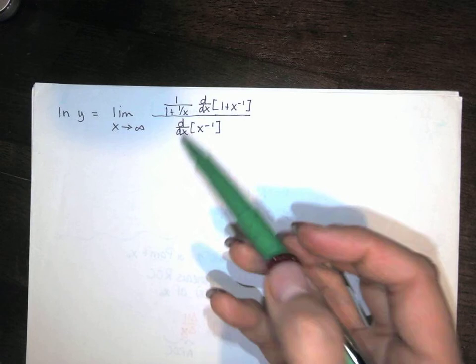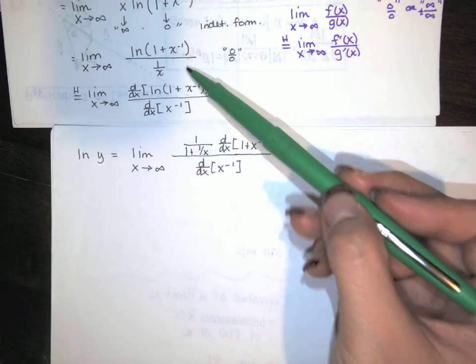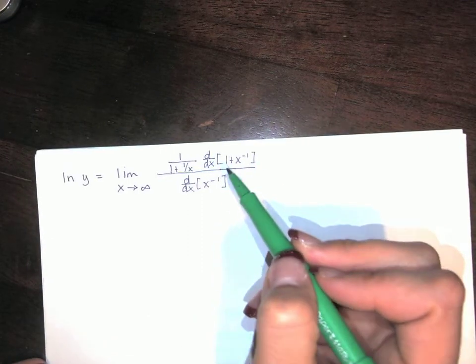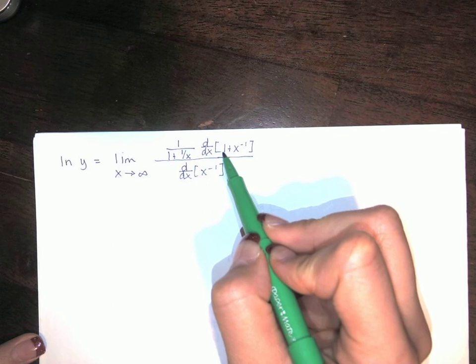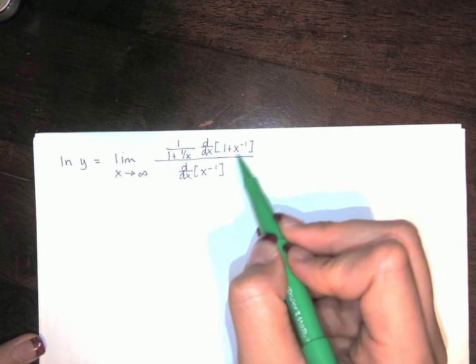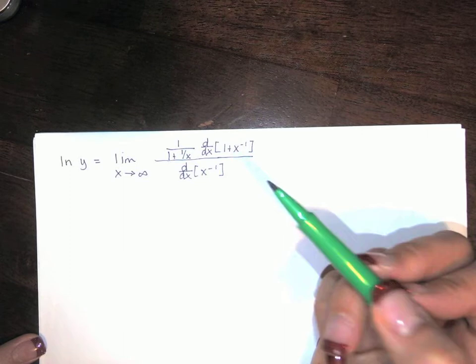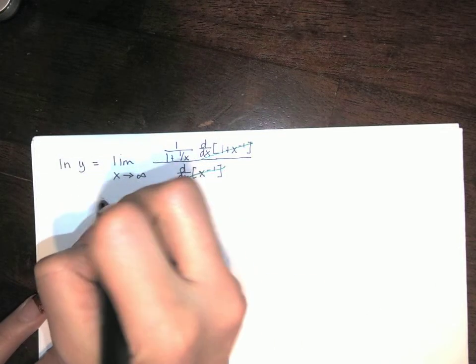Now, according to L'Hopital's rule, this limit over here is the same as this limit, and this limit is the same as this limit. Let's look at it. Derivative of a 1 is 0. So this is the derivative of x to the negative 1 plus 0 divided by the derivative of x to the negative 1 plus 0. So these guys are actually exactly the same. I don't even have to evaluate those derivatives. They reduce, and we get this guy.